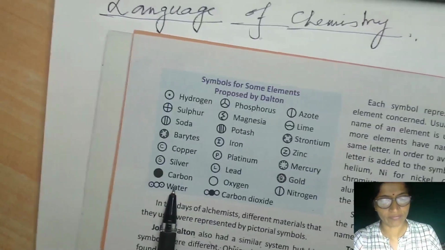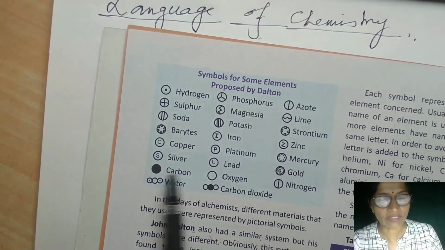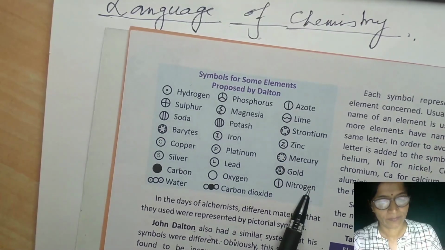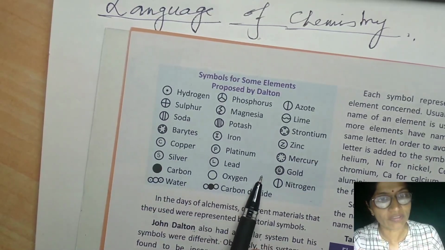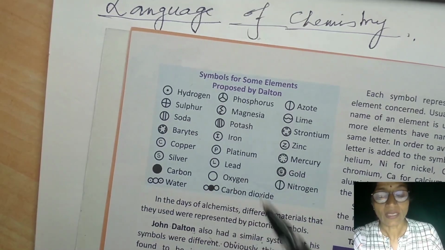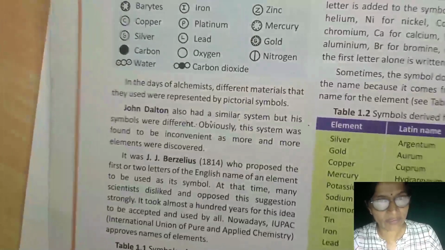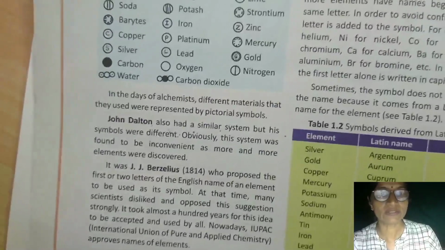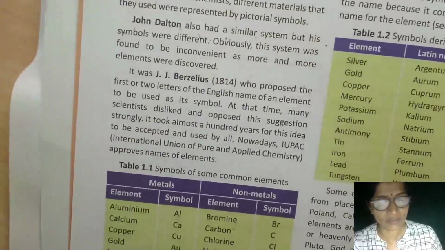Again, figurative. These are the figures. It was very difficult to keep all of these in mind.